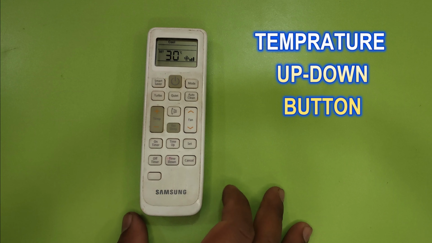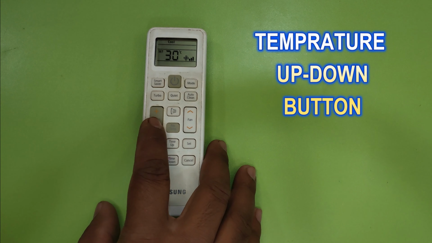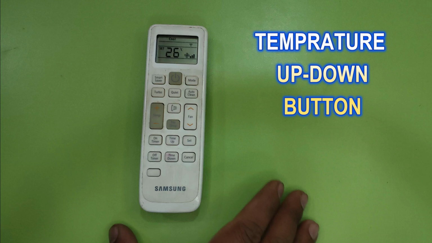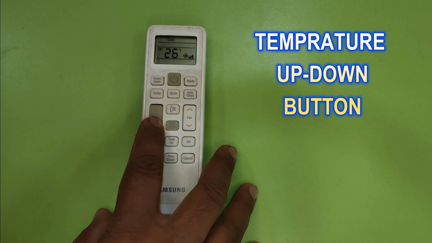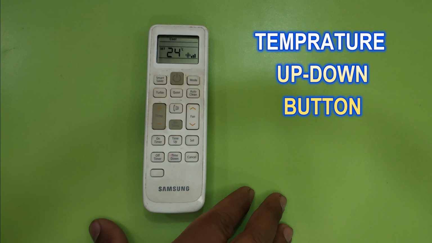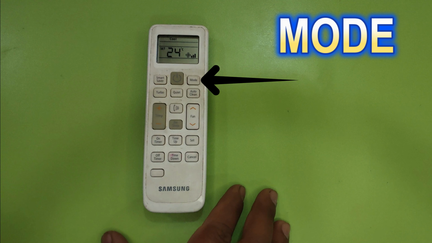If you just want cooling and also want to reduce electricity bill, then you should use 26. This is a very good temperature for our body also. And if you feel more cooling in 26 degrees, then you can set the temperature of your AC to 27 degrees. And if you are feeling hot in 26 degrees, then you can set the temperature of your AC to 25 or 24. After that, the next button is mode.